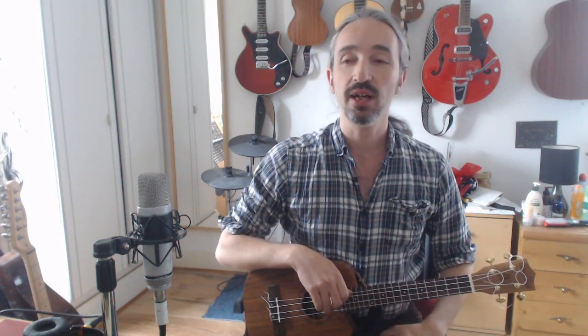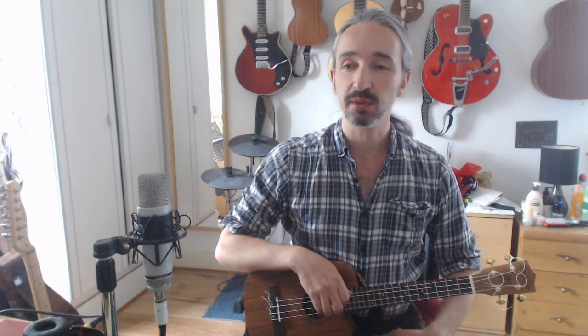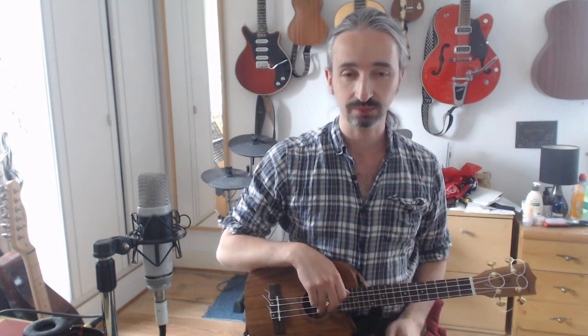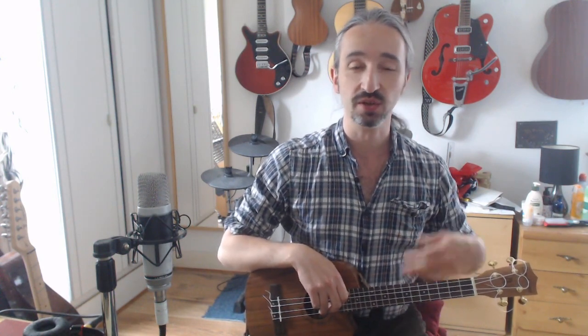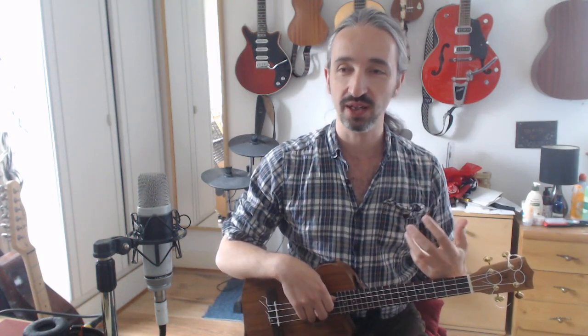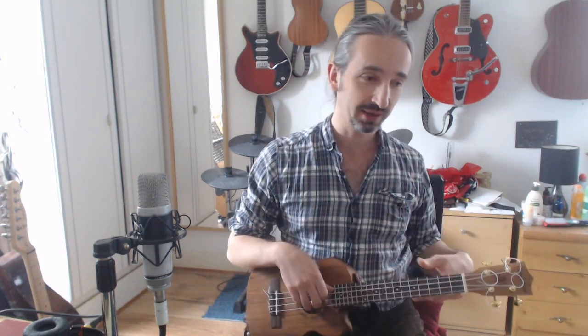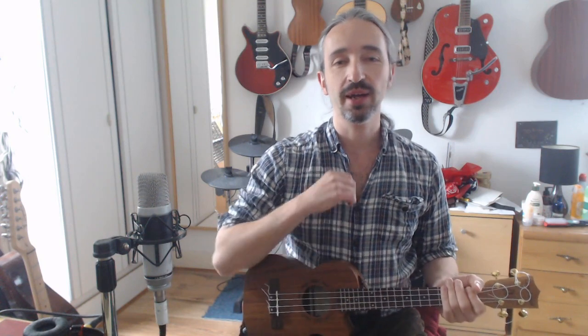So the idea of a key is that it's based on a scale, and the scale's got so many notes, and we can put those notes together in different ways to give us our chords. And these chords work well together, and they also work well when you're doing a tune made up of the notes of that scale. So you'll know these chords already.